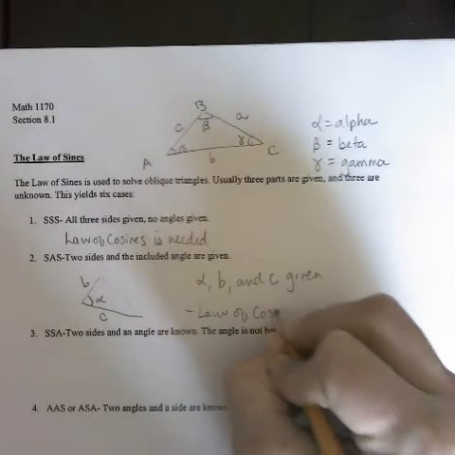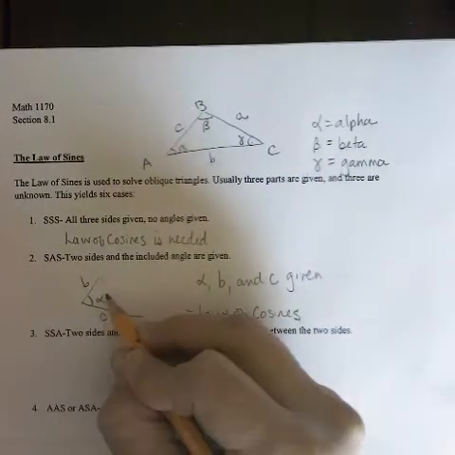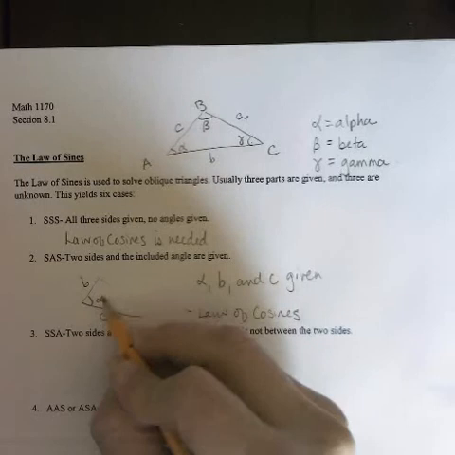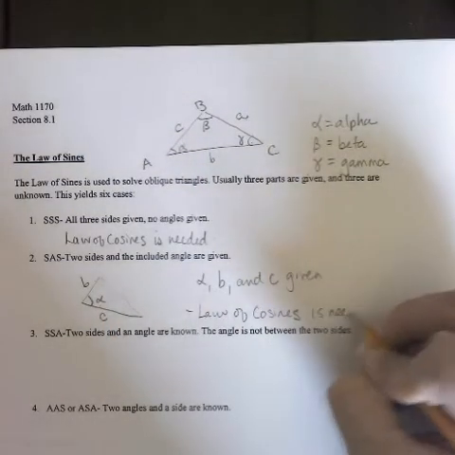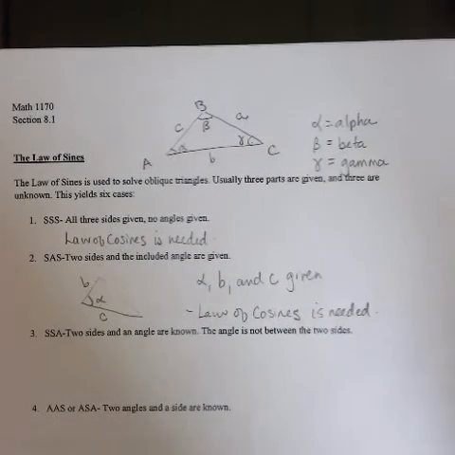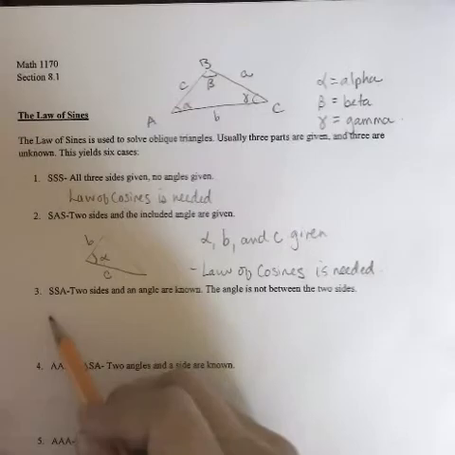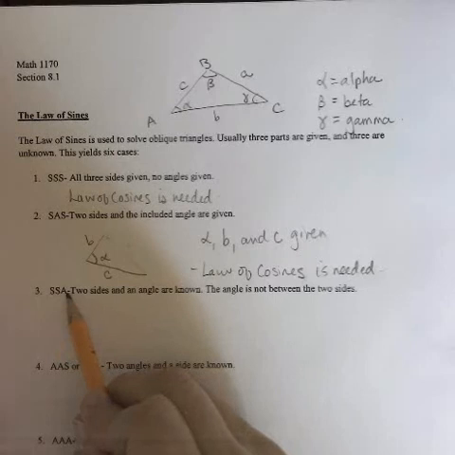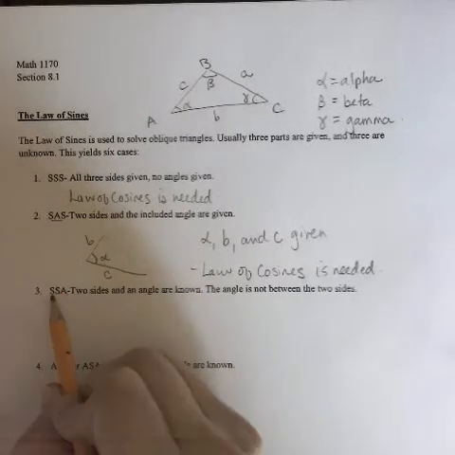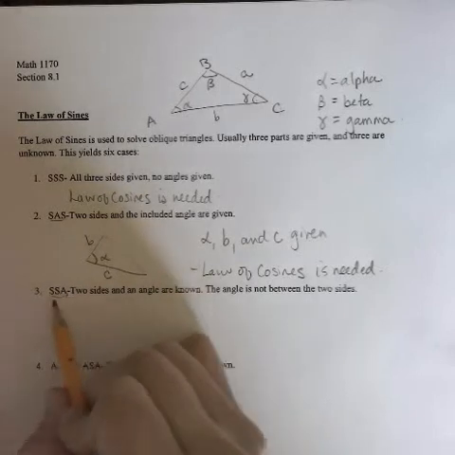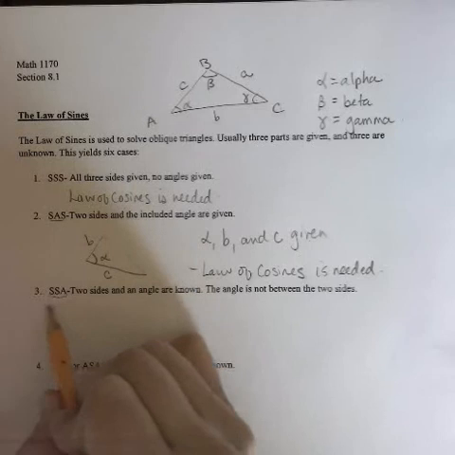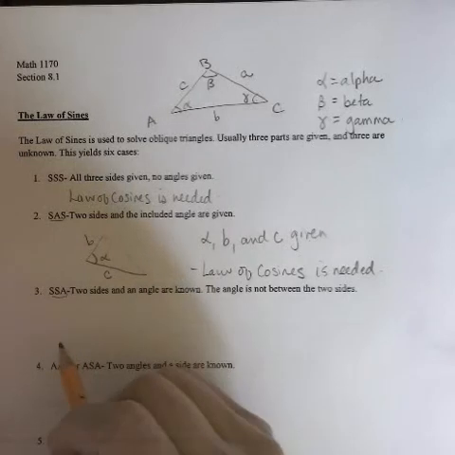we need to know at least 1 pair of an angle and the side opposite of it. And once we look at the law, you'll see why. Okay, the SSA case. So notice in number 2 and number 3, we're given the same amount of information, 2 sides and an angle, but because the order is different here, we can actually use the law of sines for this one.